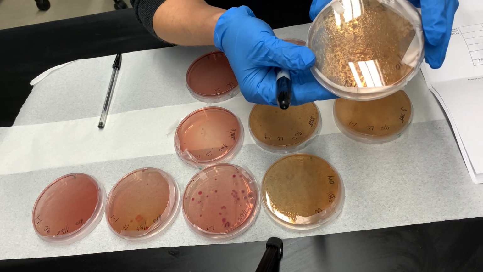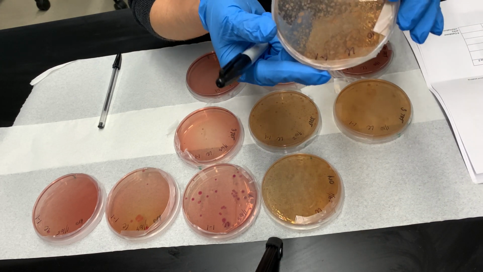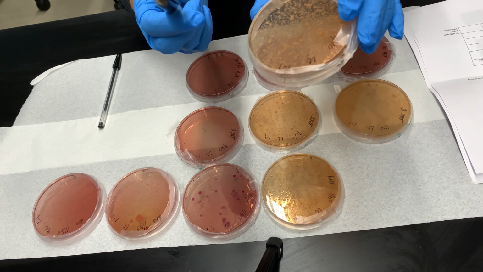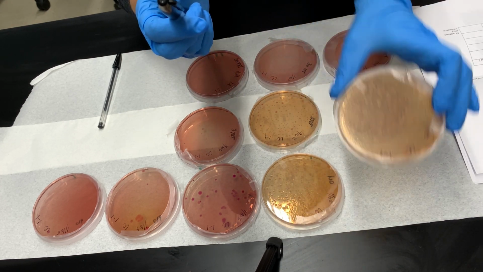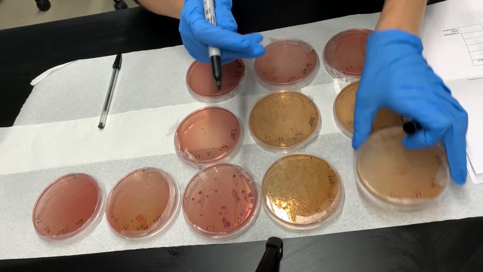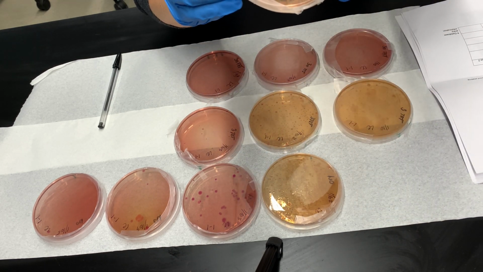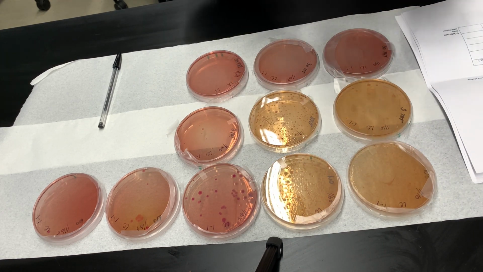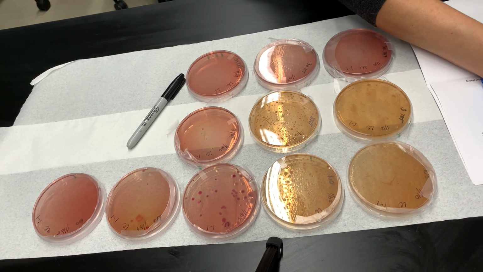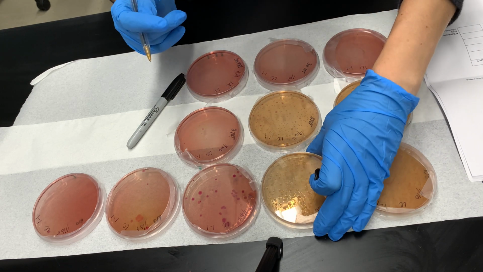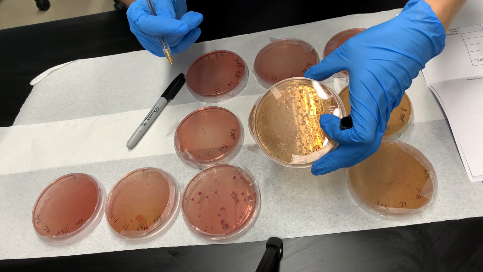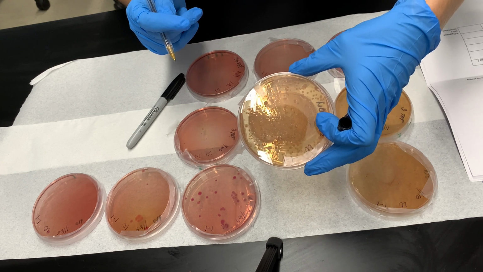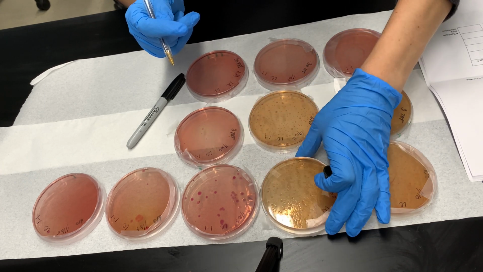This plate, I can clearly see it's too many colonies. So this plate I will score TM. It's my first dilution for the non-antibiotic plates, too many colonies to count, TM. Same with the second plate. It's less than the last one, but it's too many for me to count.